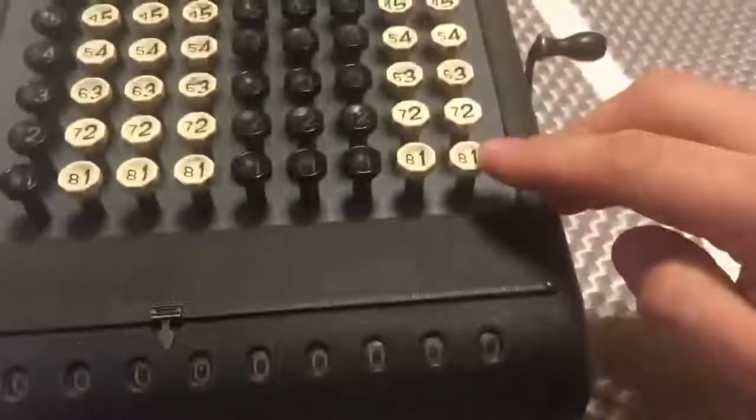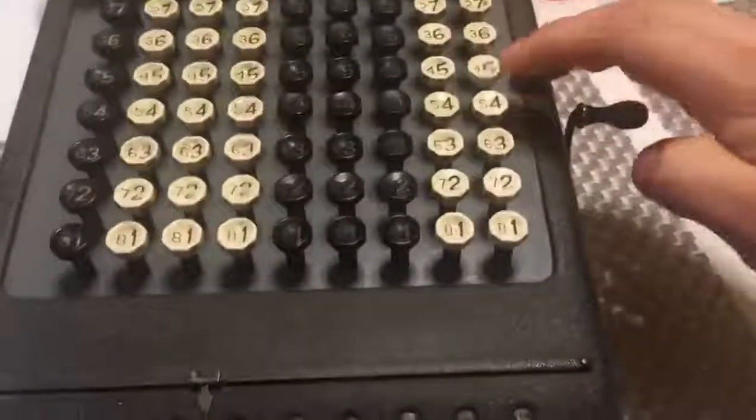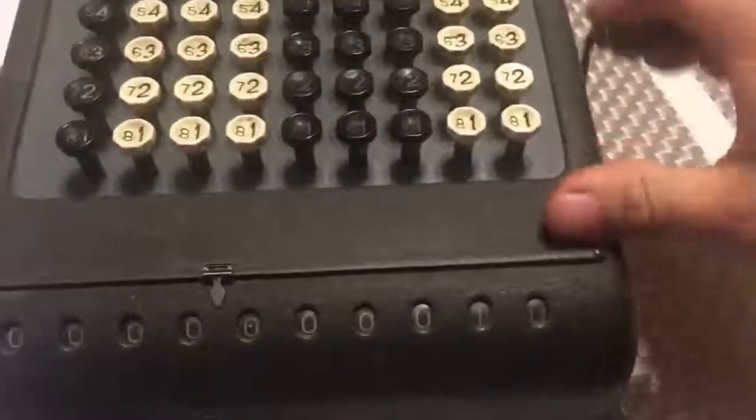So if I want to add 1 to 1, you get 2. If I want to take 5 plus 5, 10. So simple. That's the way addition works. We all know that that's simple. Let's say you want to do subtraction.